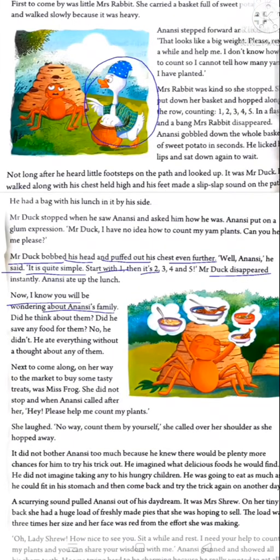About Anansi's family. Did he think about them? Did he save any food for them? No, he did not. He ate everything without a thought about any of them. So here Anansi was not at all bothered about his family. Here the author is asking you whether you have thought of Anansi's family. Means while listening to or reading this story, have you thought about Anansi's family? Did you think that Anansi did not think about his family?